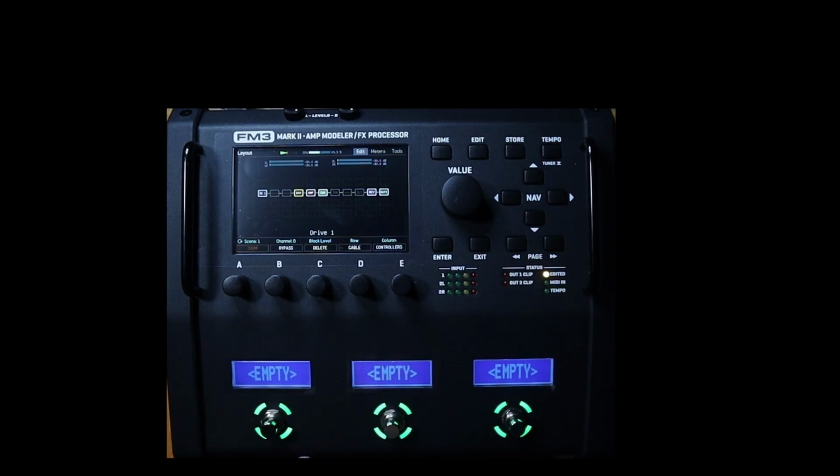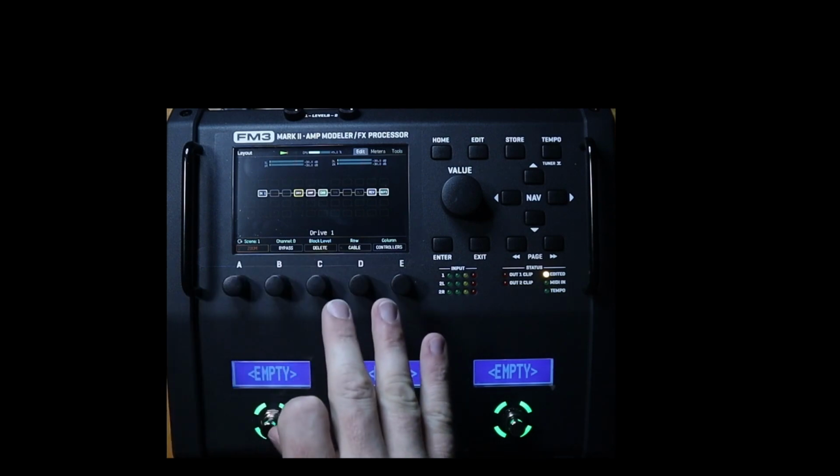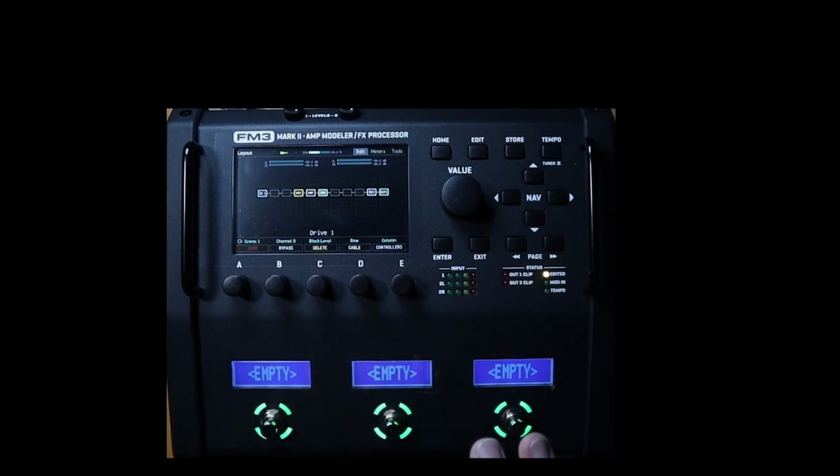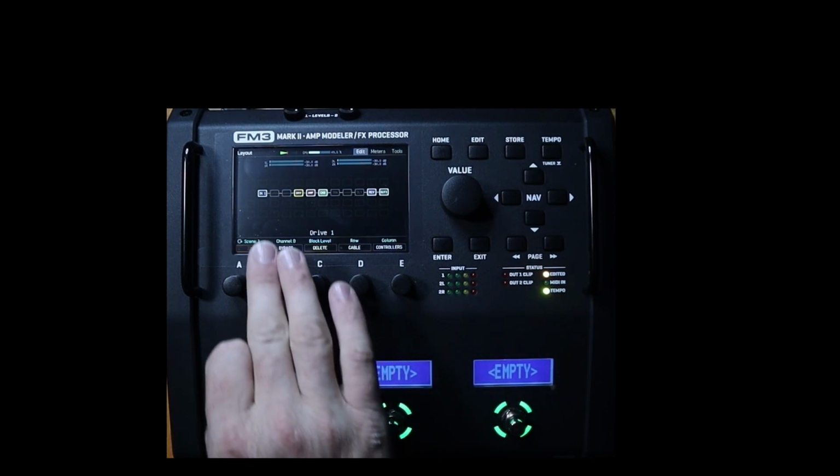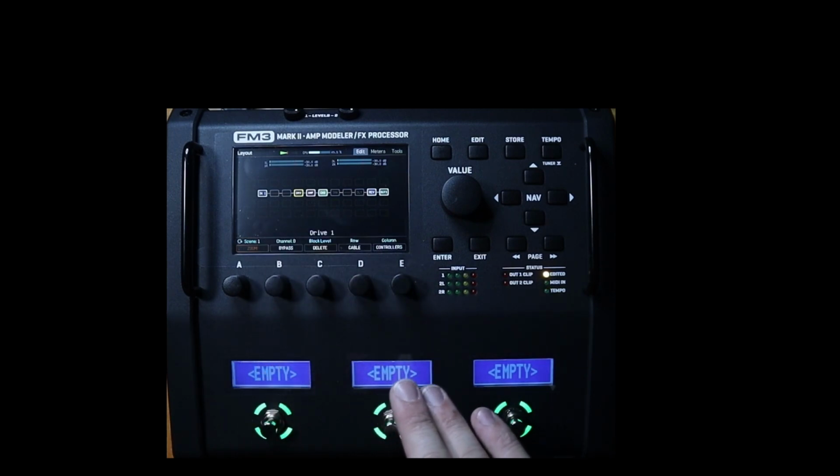In a previous FM3 Mark II Turbo video, that was a mouthful, I basically made a preset and now I'm going to show you how to make different scenes within that preset and actually utilize some of the channels that we've made with the drive block and the tremolo. We can probably do something similar with the delay and anything else you decide to add in here.